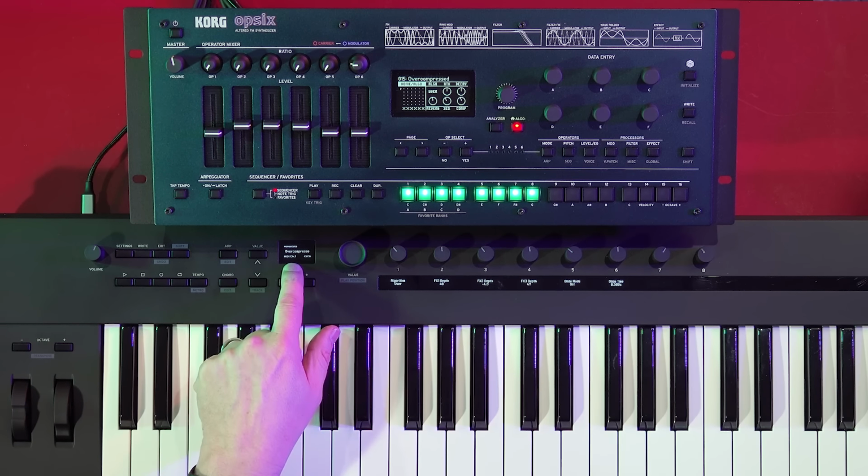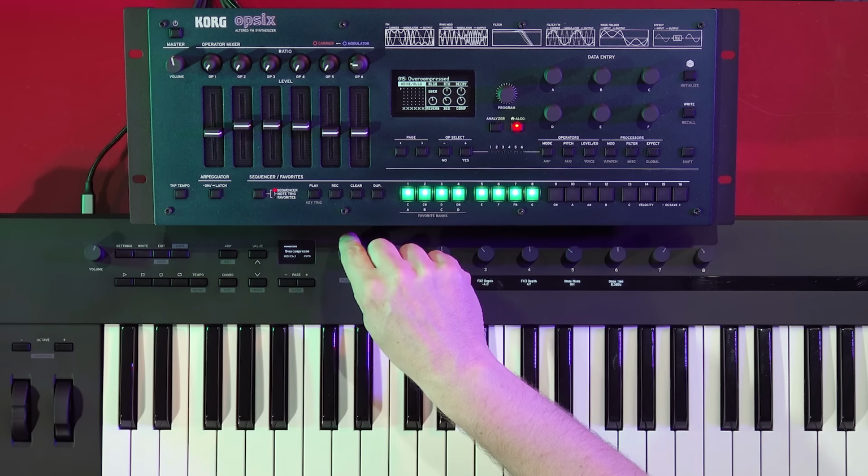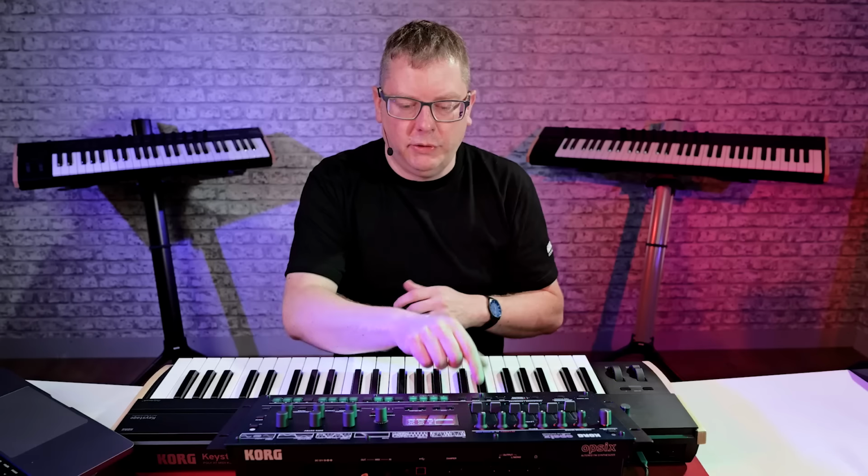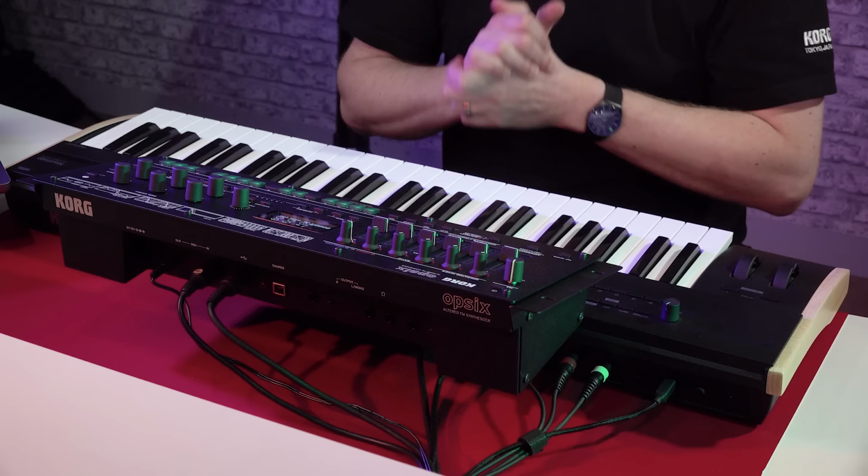Plus it'll tell me the name of the patch or the program here in the OLED display, and when I change it, it seamlessly changes on the hardware as well. So it's not just software that this will integrate with, it's great for hardware as well.